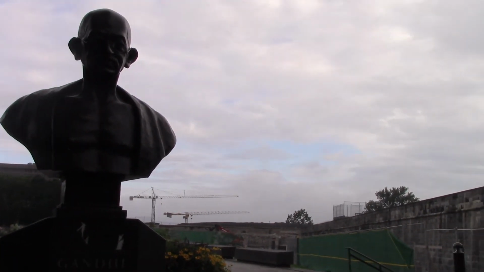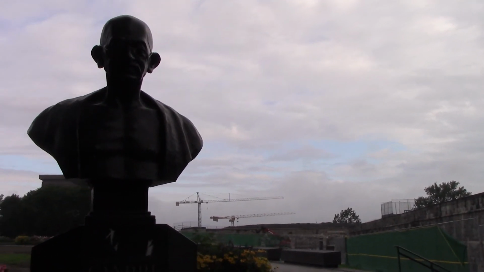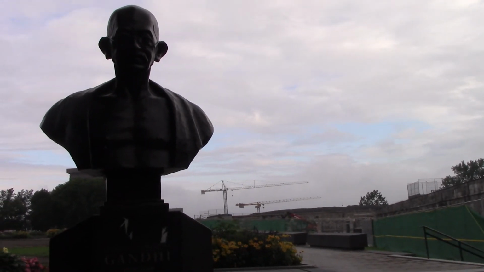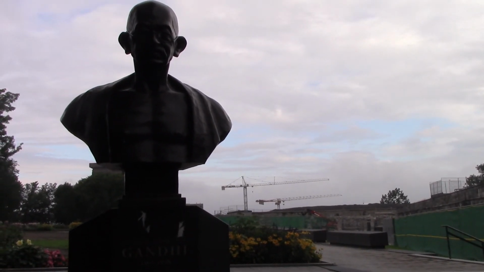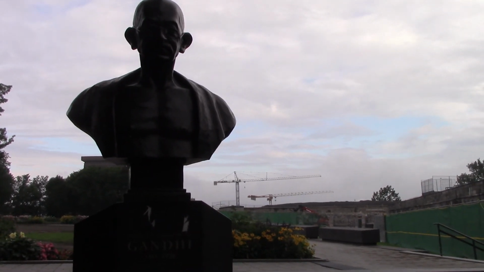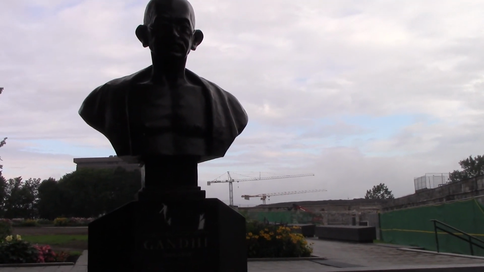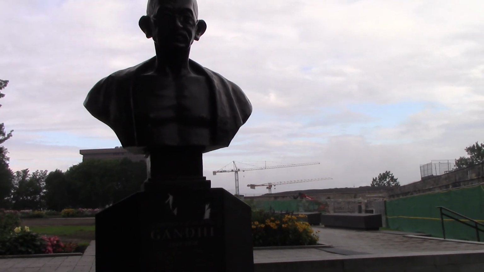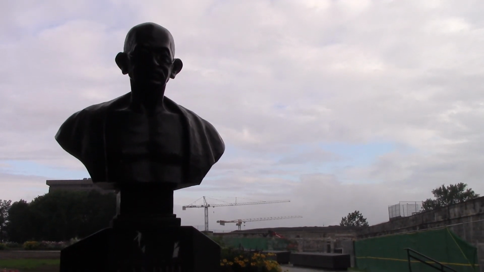Anyway, on the one side, the statue commemorating the British Empire. On this side, the statue commemorating resistance to the British Empire. This statue is clearly a response to the other. I just don't see any other way of understanding why there would be a statue of Gandhi here in the heart of French-speaking Canada.